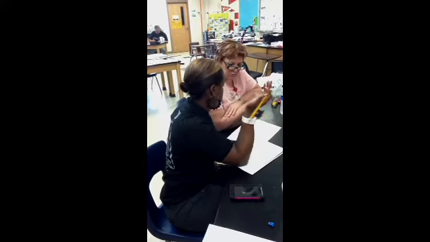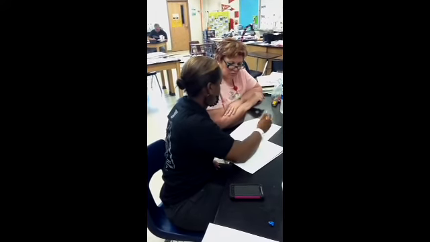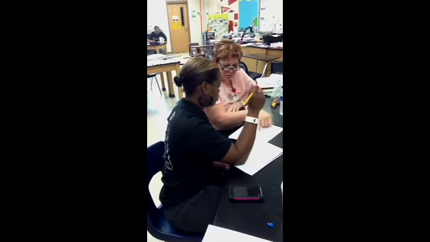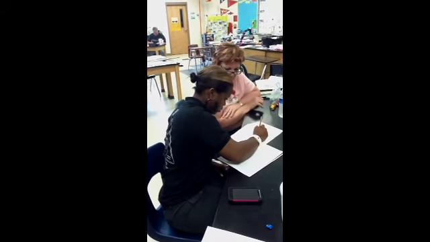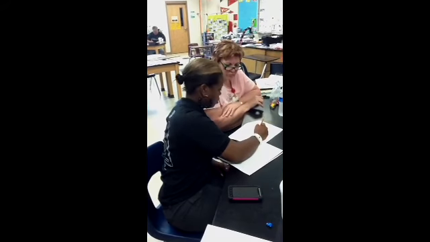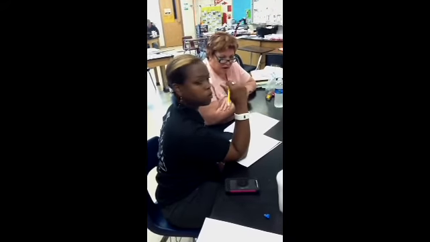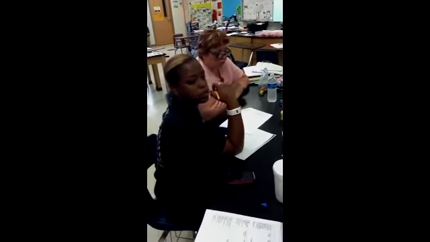Label that and put 4. Everybody have at least 2 number lines done? Raise your hand if you do not have at least 2 number lines done. Okay, go ahead and finish. 2 more minutes in here. Are y'all doing the rhombus? We did the trapezoids.